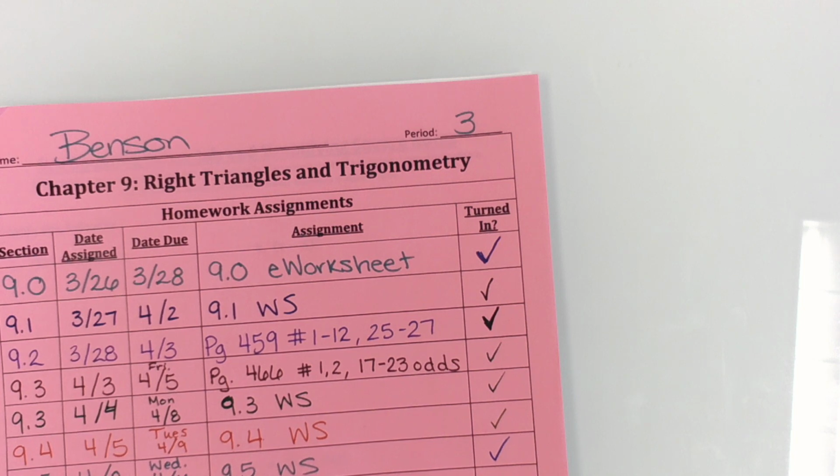Oh, hey, AJ. From an airplane at an altitude of 1,200 meters, the angle. Oh, that's pretty easy, bro. You'd find this one, 28.